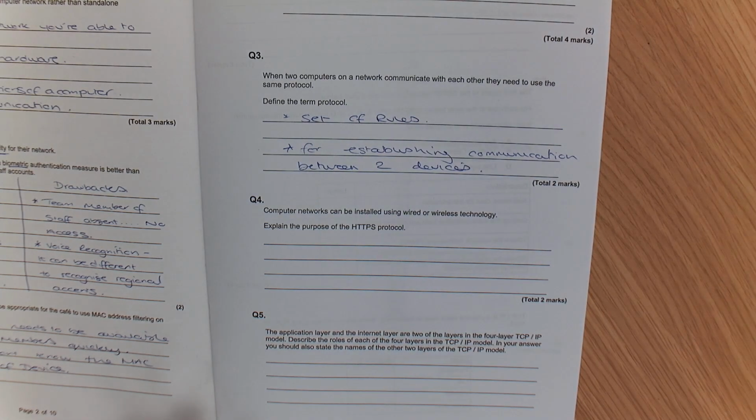I'm trying to get through this quickly, and then we'll do the other side of the paper. What's the purpose of HTTPS? I'm hoping somebody falls straight into my trap on this one. Is it basically like HTTP but with encryption, to allow you to transfer data securely?